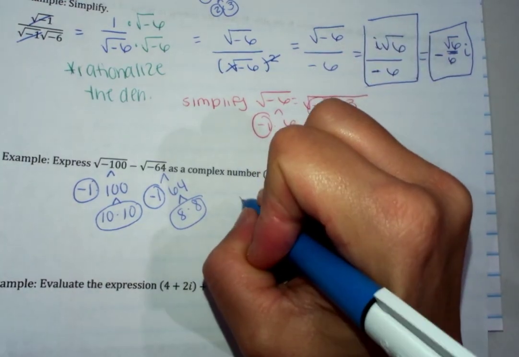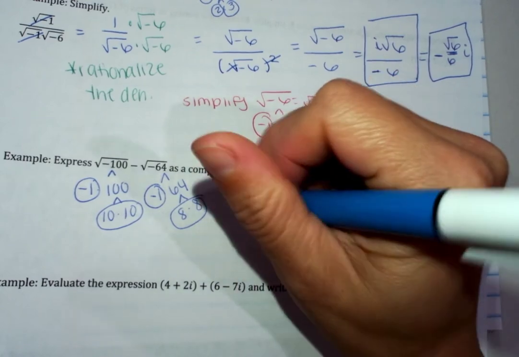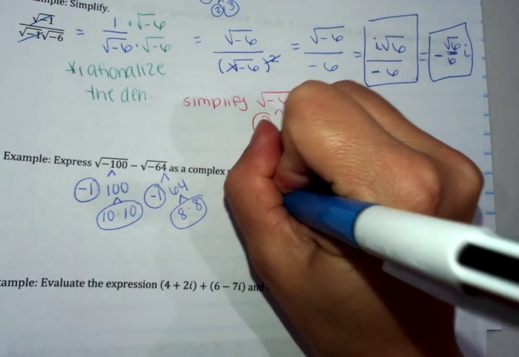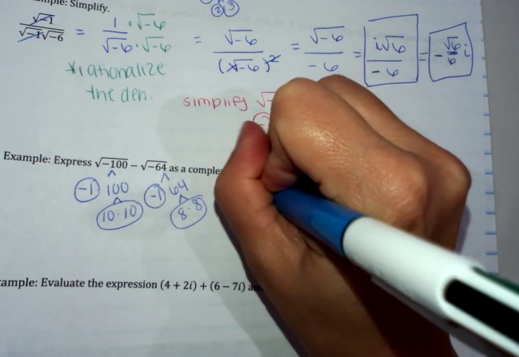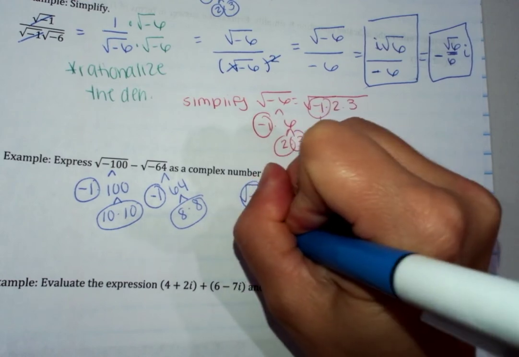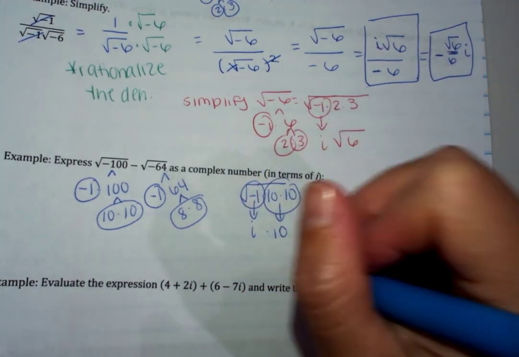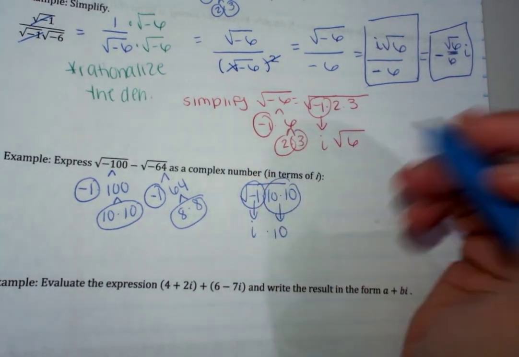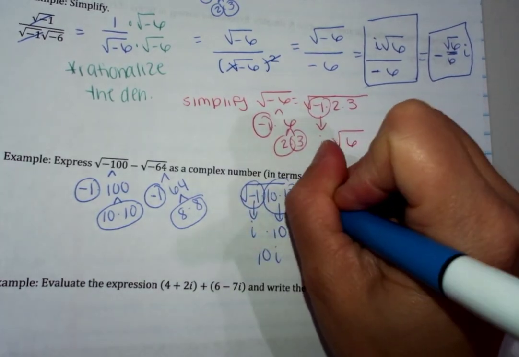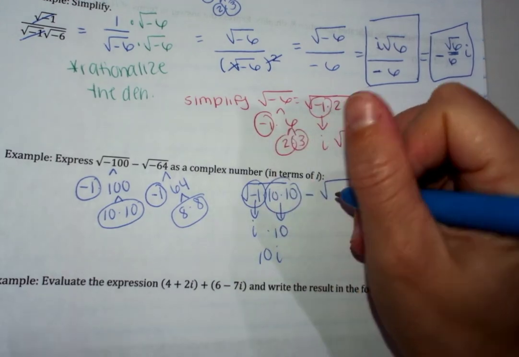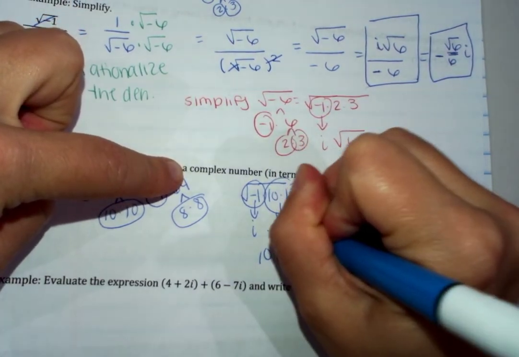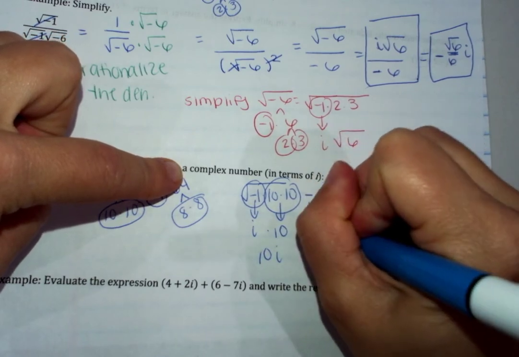So underneath the square root of negative 100, I have the square root of negative 1 times 10 times 10. The square root of negative 1's our special case, so it's an i. I have 2 10s underneath the radical that are coming out of the radical. So that means the radical is going to go away because there's nothing left underneath. So i times 10 will give us 10i minus the square root of that negative 1 times 8 times 8. So bringing down that minus, square root of negative 1 will give us an i.